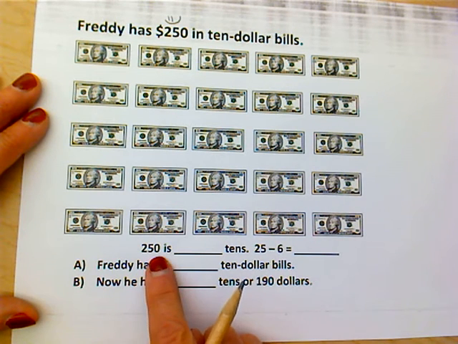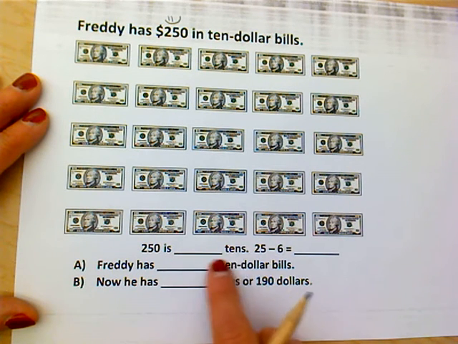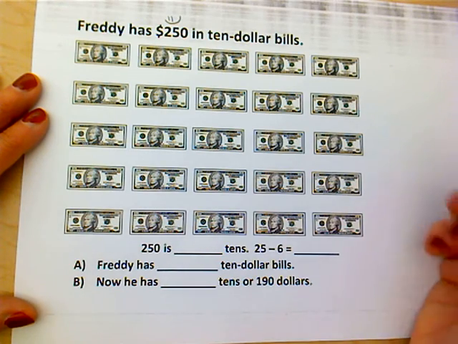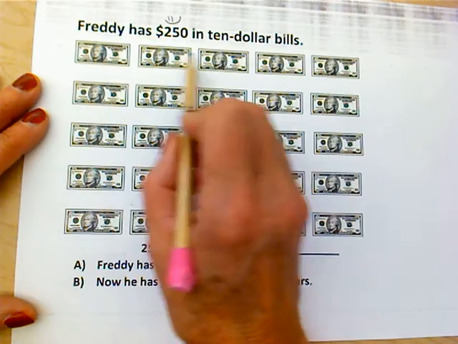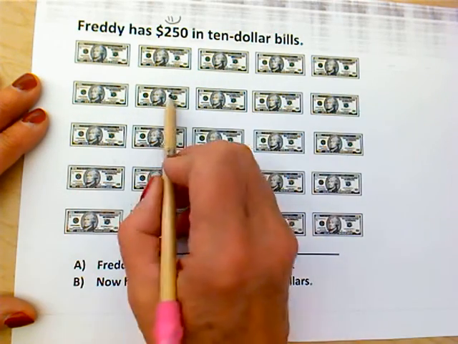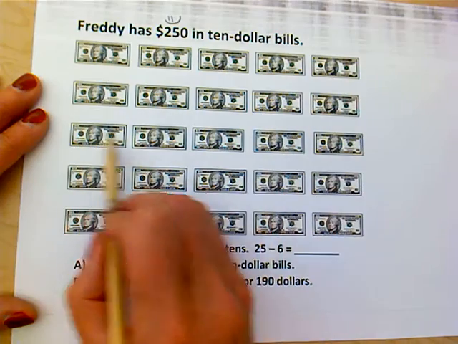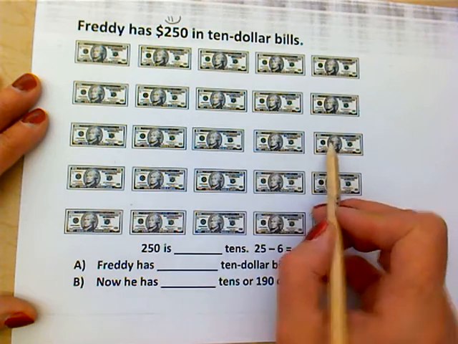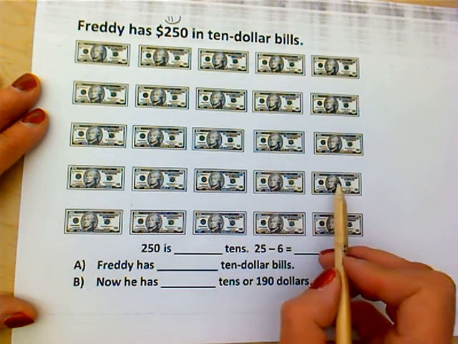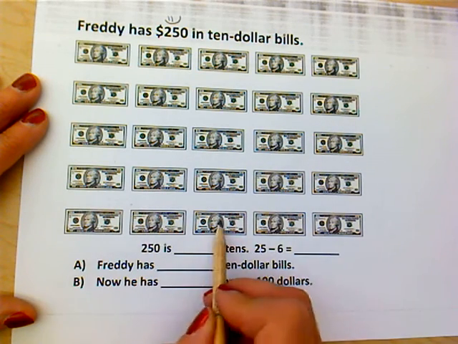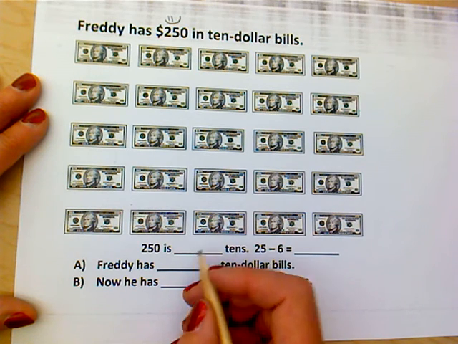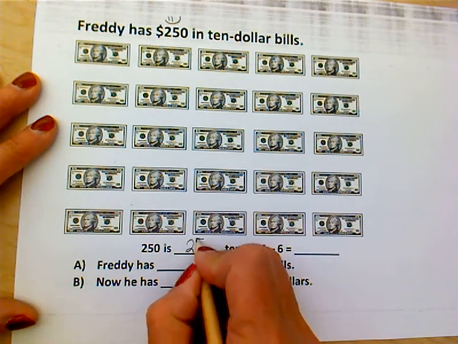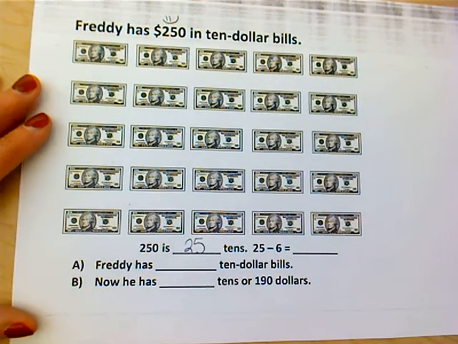So 250 is how many tens? Well, that wouldn't be very hard to find out. Let's count and find out. 1, 2, 3, 4, 5, 6, 7, 8, 9, 10, 11, 12, 13, 14, 15, 16, 17, 18, 19, 20, 21, 22, 23, 24, 25. So he has 25 tens, or 25 $10 bills.